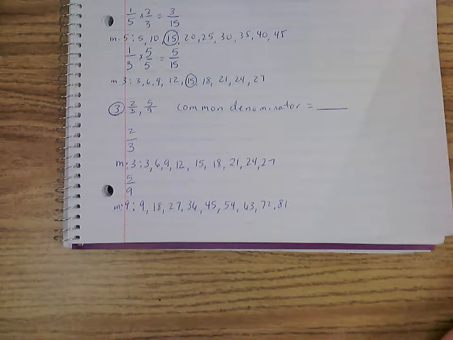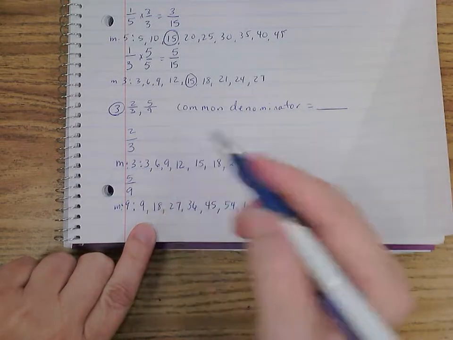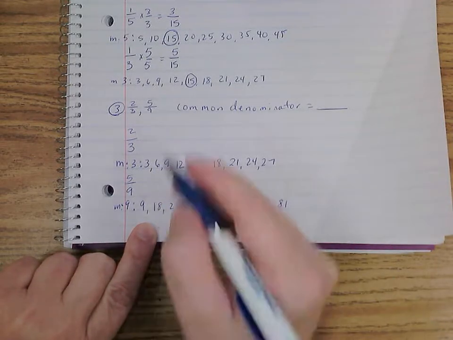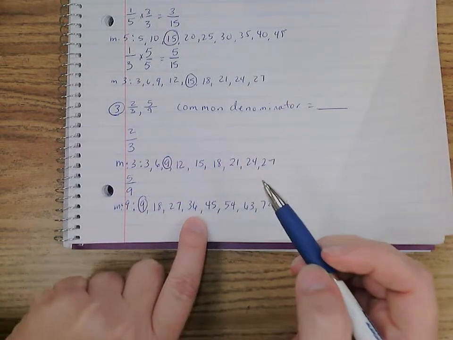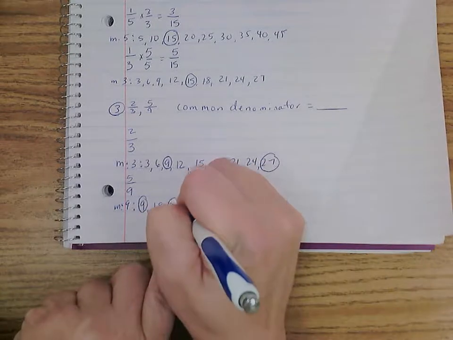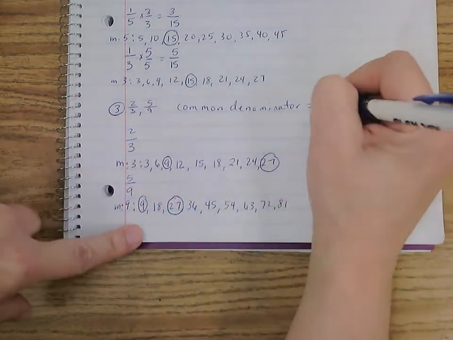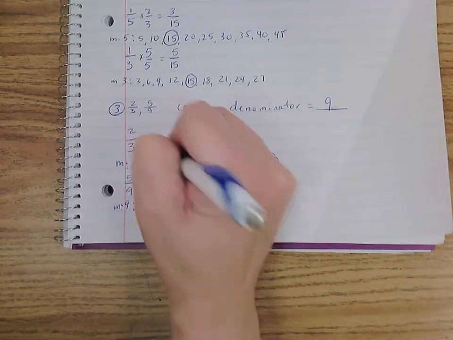So then I can go through and I can look for my common denominators that I can use. So I go through and I automatically see I can use 9. As I go through though, I also see I could use 27. But we're going to use 9 because it's the least common multiple. So 9.